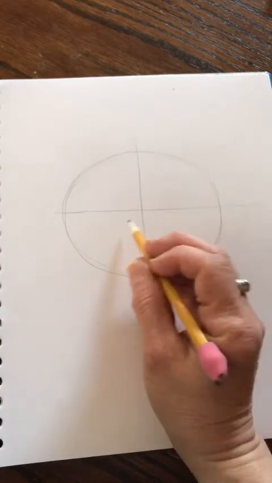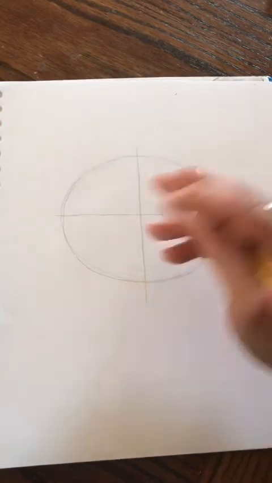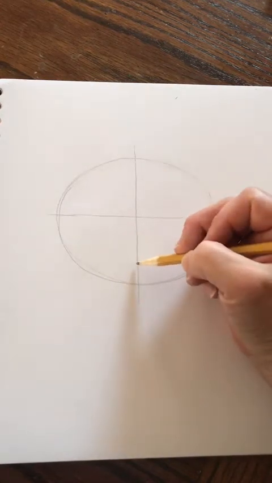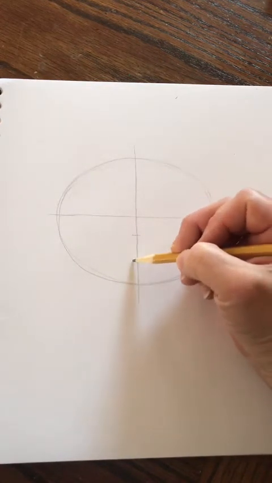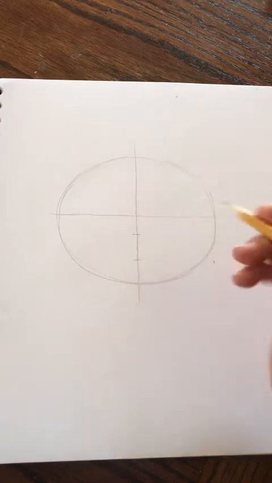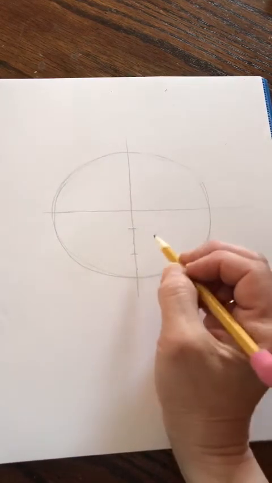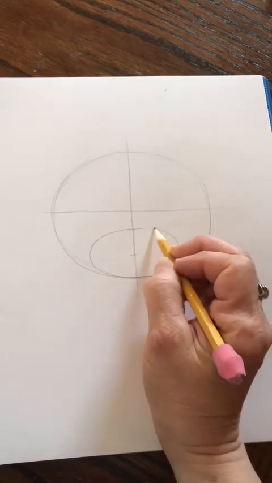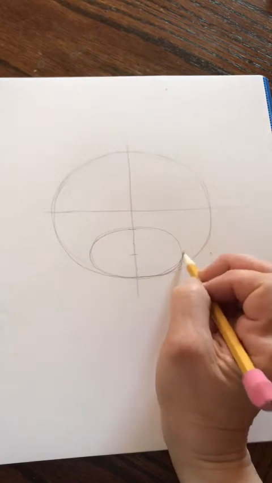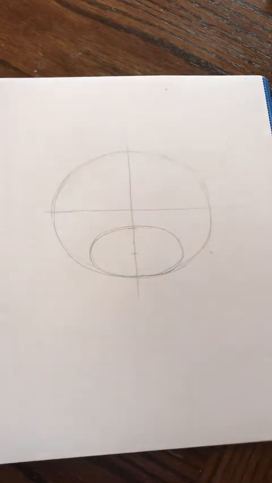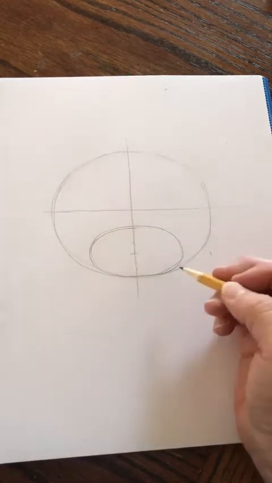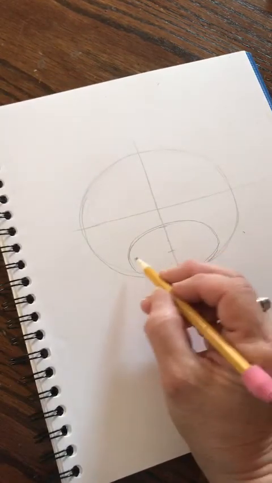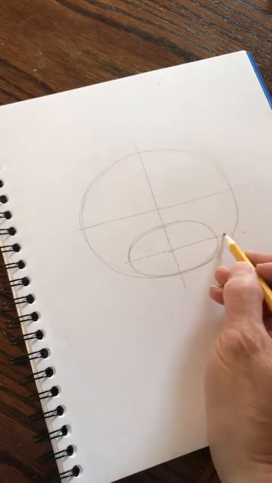This one's going to be smaller, and it's going to fill up maybe 2/3 of this bottom section. So if I just kind of divide this up into 3 equal sections, 1, 2, 3, I want this oval to fill up just the bottom 2/3. Something like that. Okay? And then we're going to divide this oval also in half, just like that.